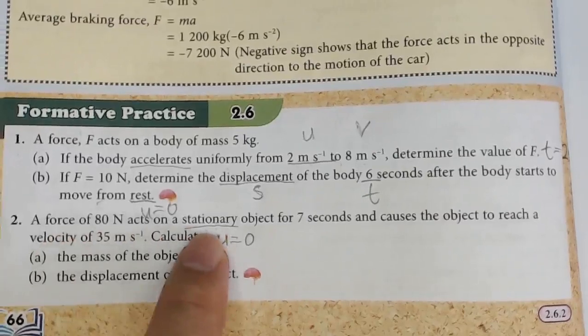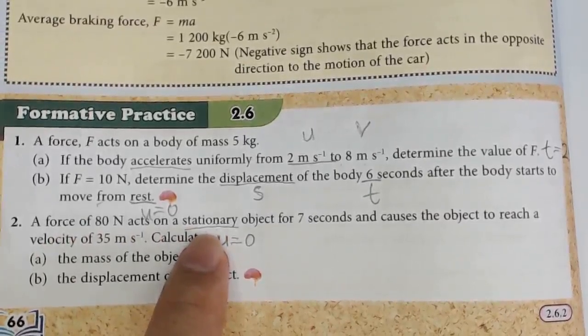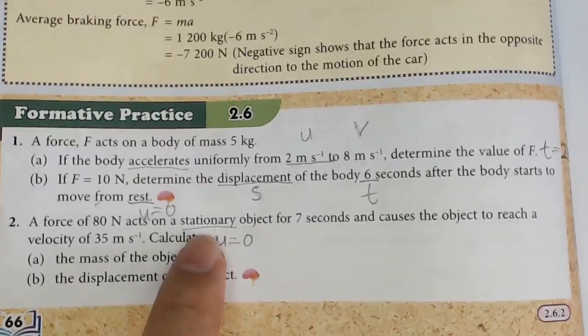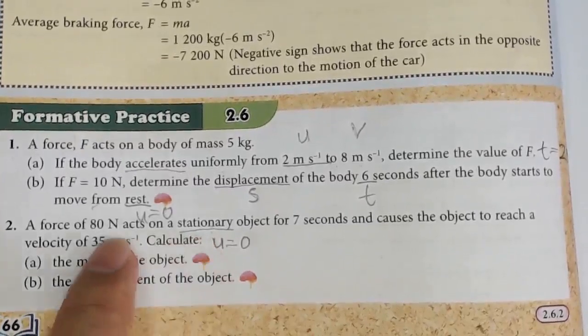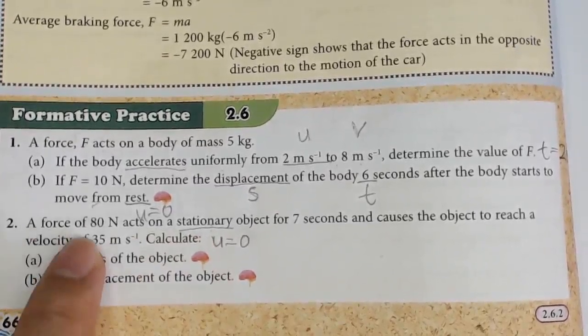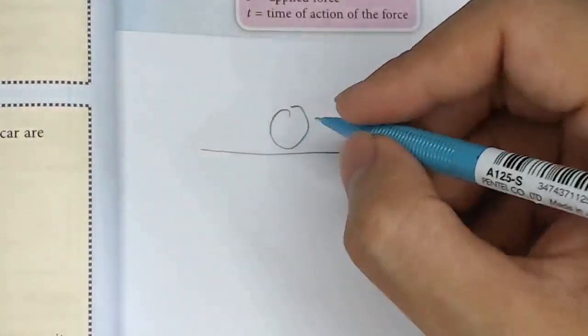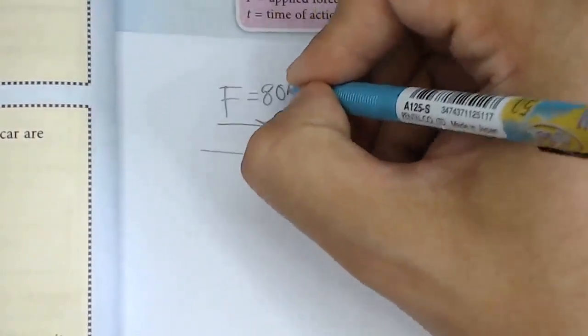Do not take for granted each word. It must have a clue to answer the question, to find all the information needed to answer the question. So again, a force of 80 Newton. The same drawing, a simple one. Okay, we have force. Let's say this force on the back here, 80 Newton.